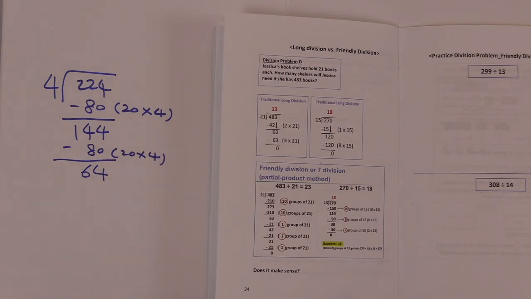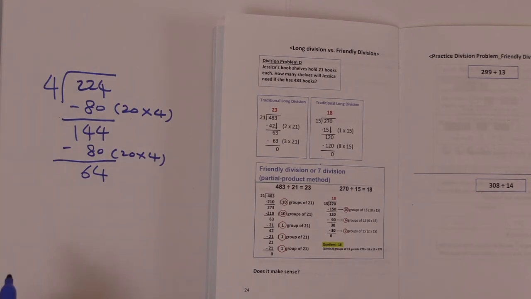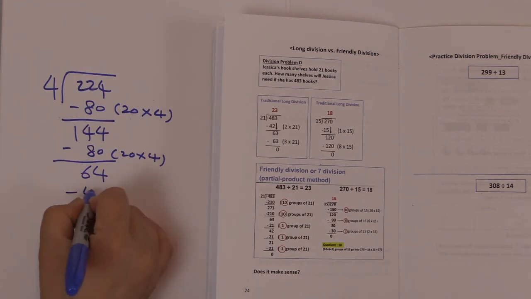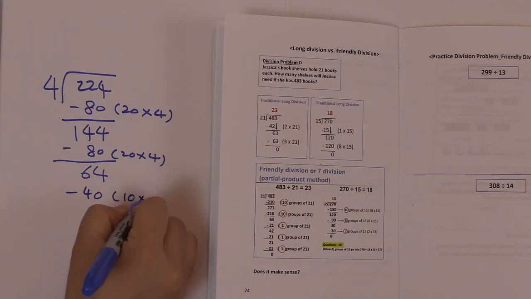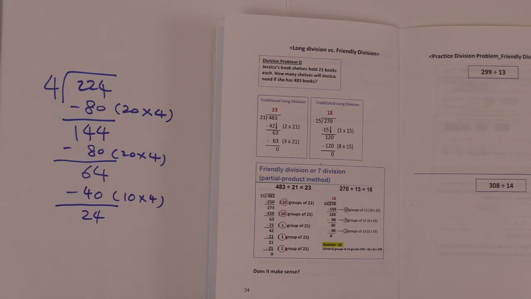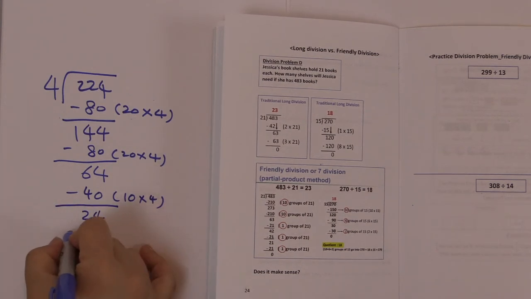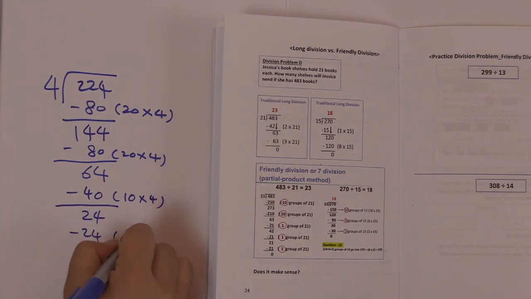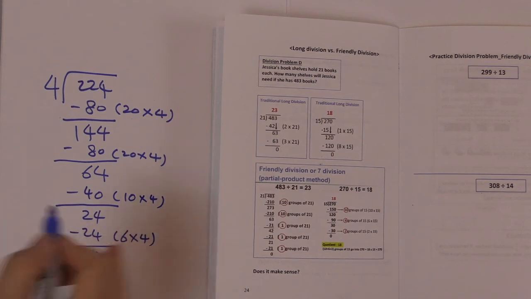But I don't think I can make another 20 groups of 4 this time. I know that I can make 10 groups of 4. Kids usually start with 10 because anything multiplied by 10 is easier, just adding 0 at the end. So I have 40, which means 10 groups of 4, and I have 24. Knowing my multiplication facts, I know that 6 groups of 4 is going to be 24.